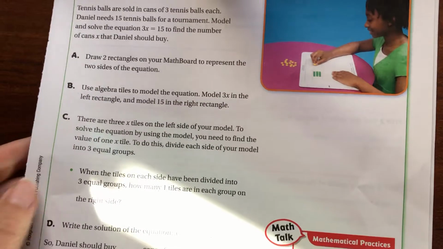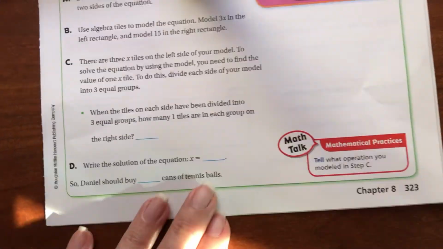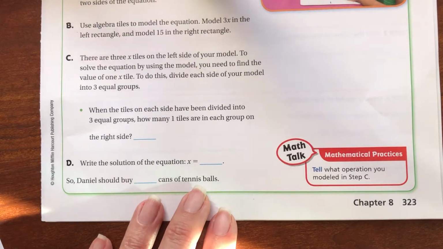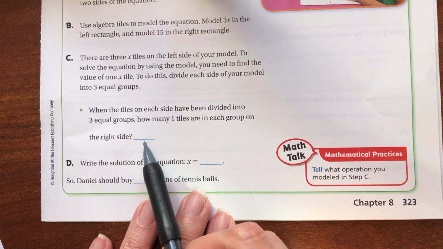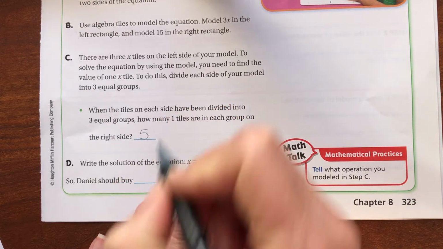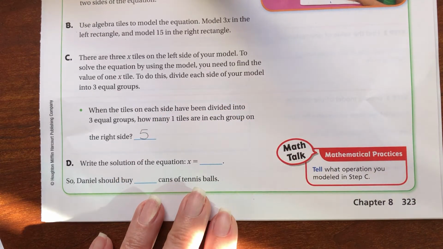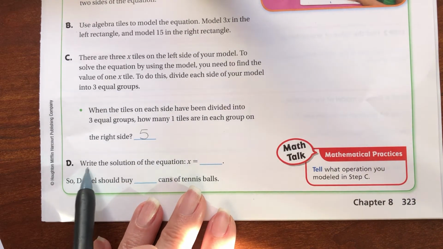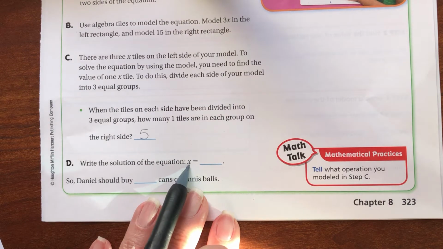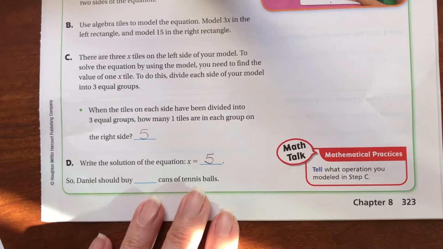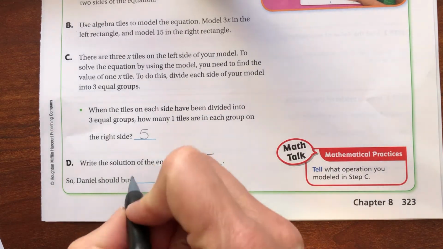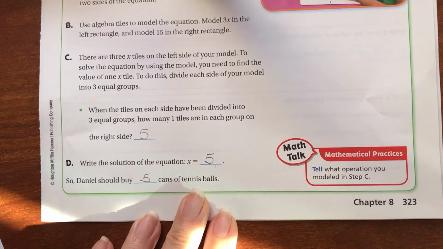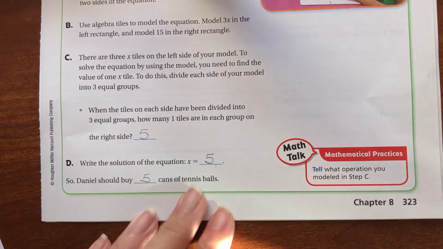And we have, when the tiles on each side have been divided into 3 equal groups, how many 1 tiles are in each group on the right side? 5. Each X tile ended up with 5 1 tiles assigned to it. Write the solution of the equation: X equals 5. 1X, 1 green tile, equals 5. So Daniel will buy 5 cans of tennis balls. All right, let's keep going with this.